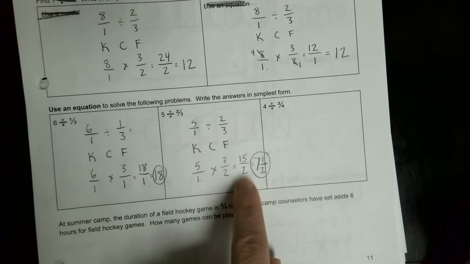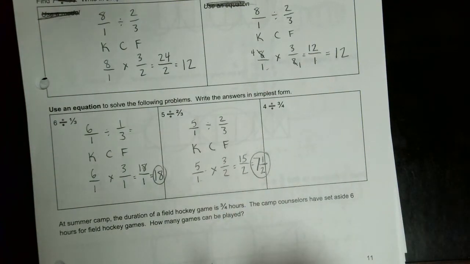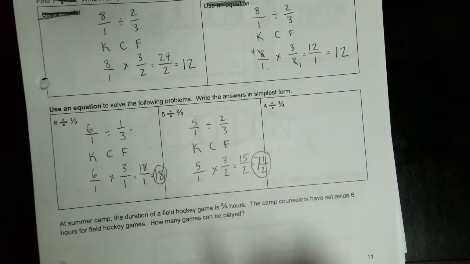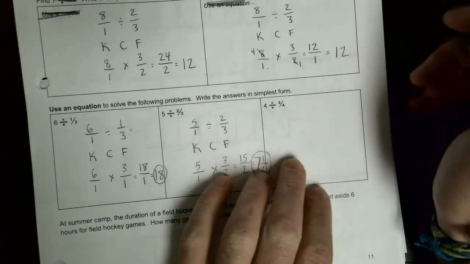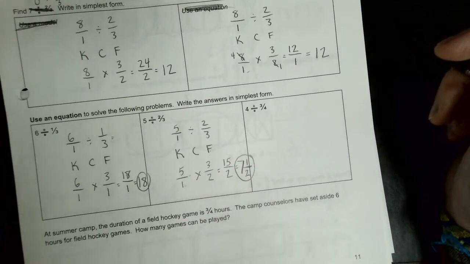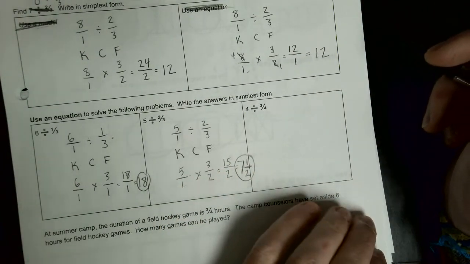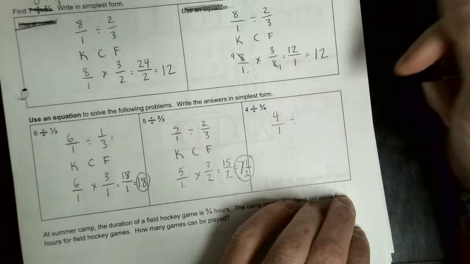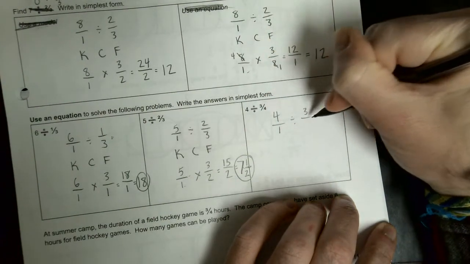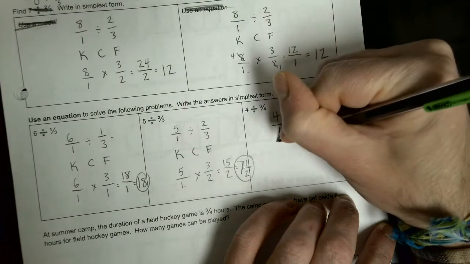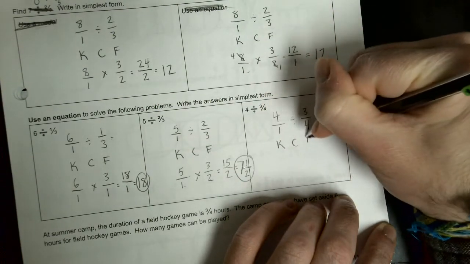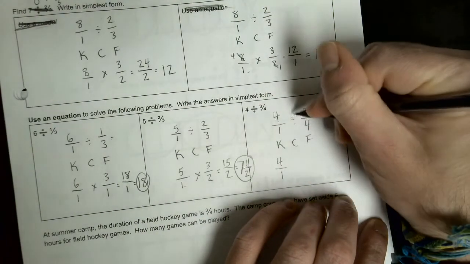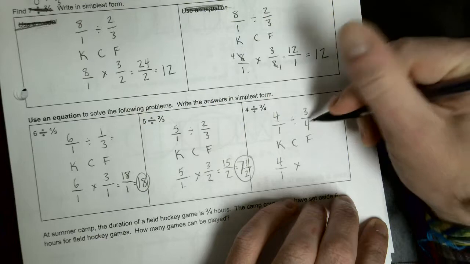And we're going to be working on this skill a few times during this unit. But that's changing an improper fraction to a mixed number. Okay? All right, let's try this one out here. 4 divided by 3/4. So it's going to be 4 over 1 divided by 3/4. We're going to keep, change, and we're going to flip it. Keep the first number, change division to multiplication, flip that fraction.